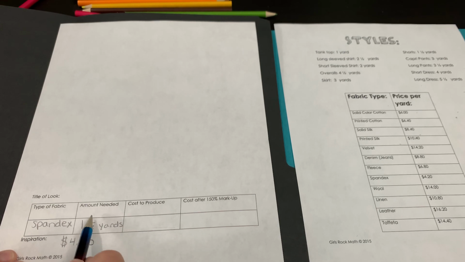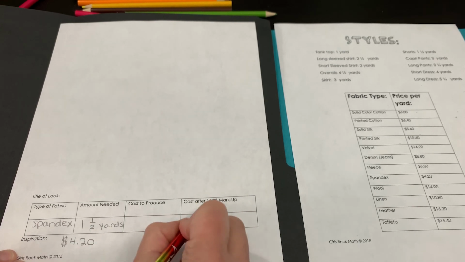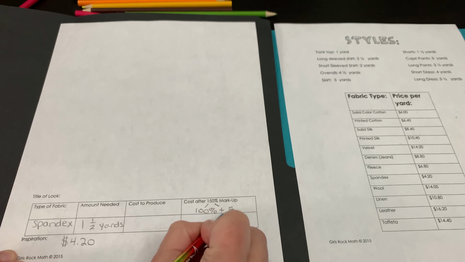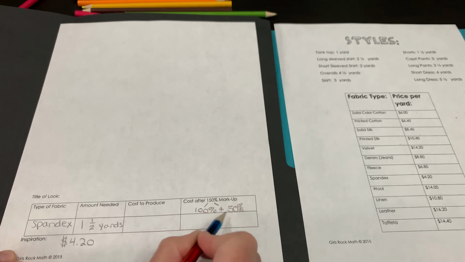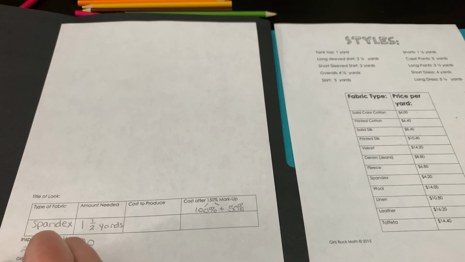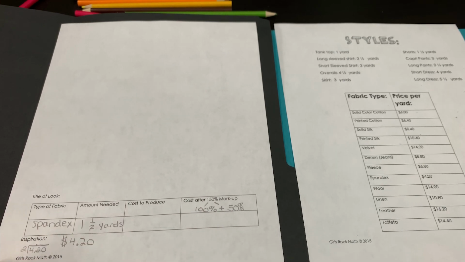So where does this half come in? It's actually very similar to what we are doing over here with our 100% and our 50% markup. What is a half? It's 50%. So what's half of $4.20? Well, just like we did before, you could do the division and divide it by 2. But if you don't know how to do that, that's okay because you can use mental math.